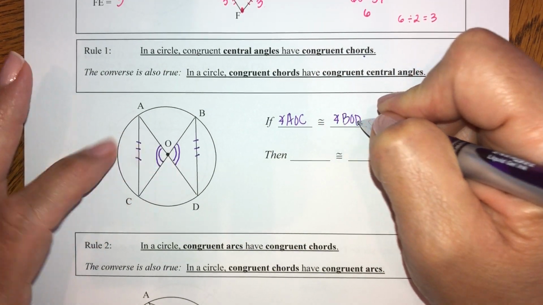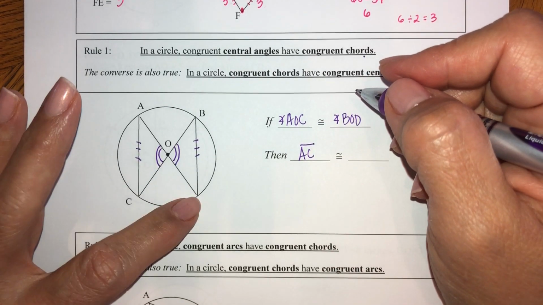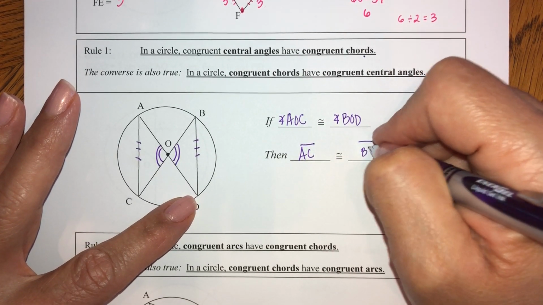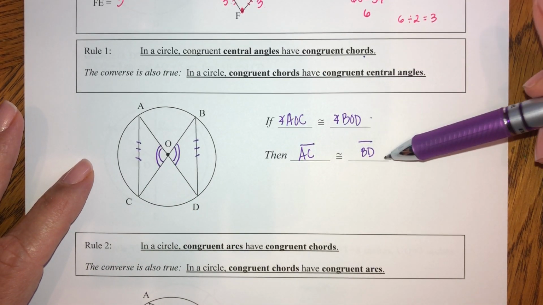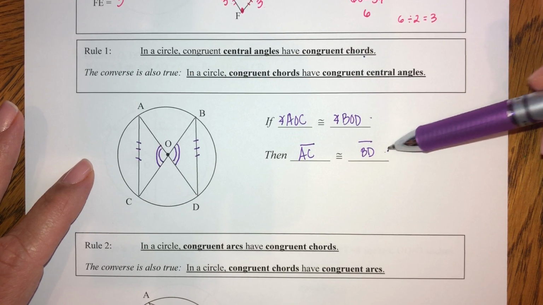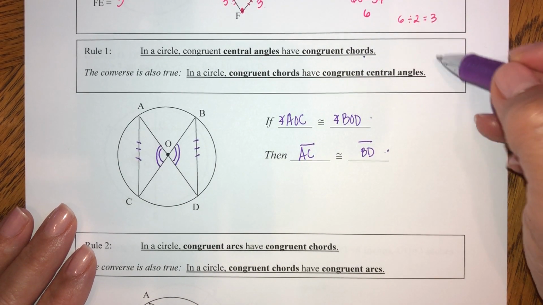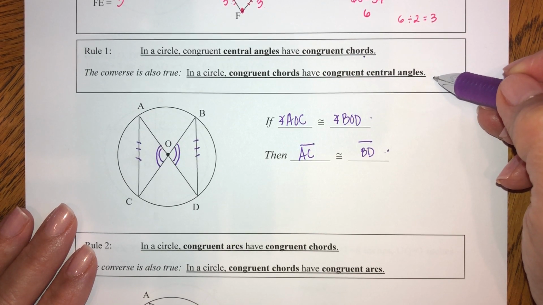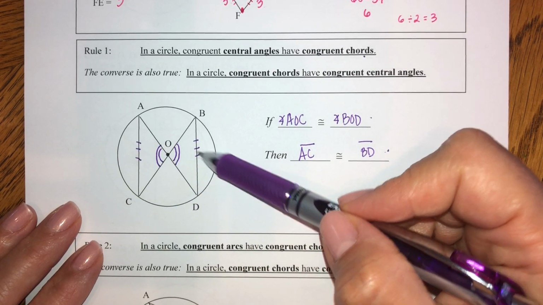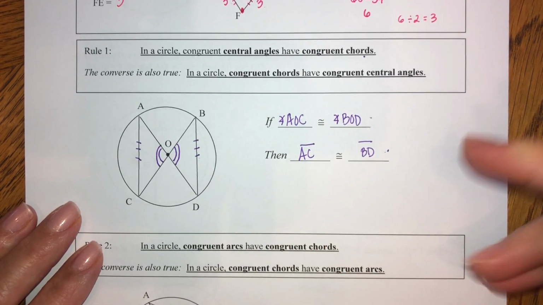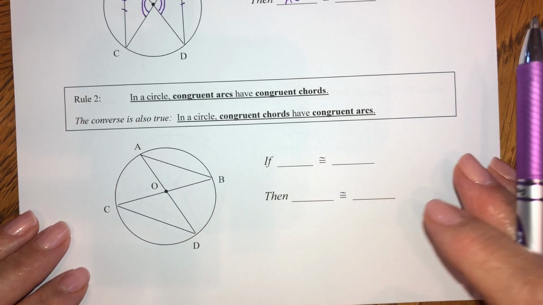then it follows that segment AC, that's the chord, must be congruent to segment BD, that's the other chord. So if you have 2 congruent central angles, then you have 2 congruent chords. And then in addition to that, you notice this other little note here, the converse is also true. That means it works in reverse. So if you know that the chords match, you are allowed to then conclude that the angles match. And then we can talk about the second rule that you have to deal with there.